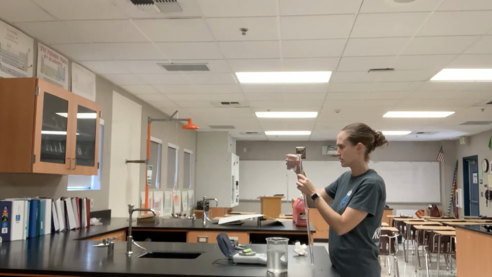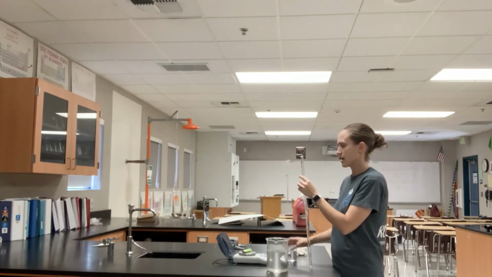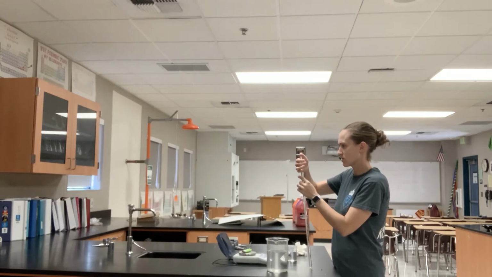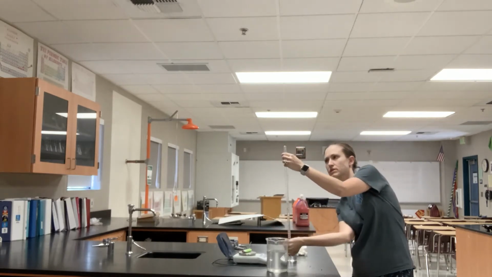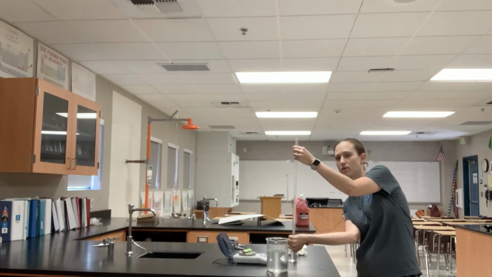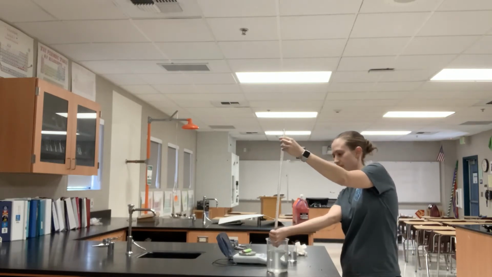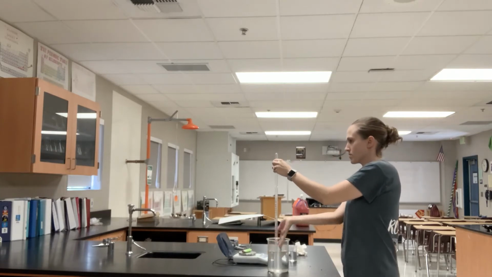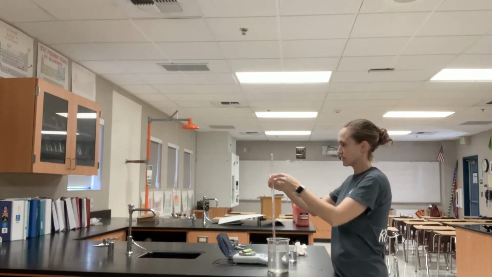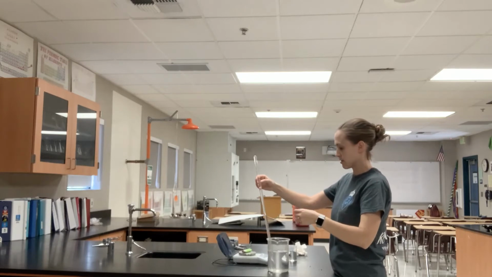Okay, I'm going to spill a little bit onto the counter, that's fine. Now I'm going to cover the opening with my finger and flip it. If you notice, there are no gas bubbles in my eudiometer right now. Okay, I'm going to very awkwardly put it into the big beaker of water. And now I've got a eudiometer that's full of water with no air bubbles.